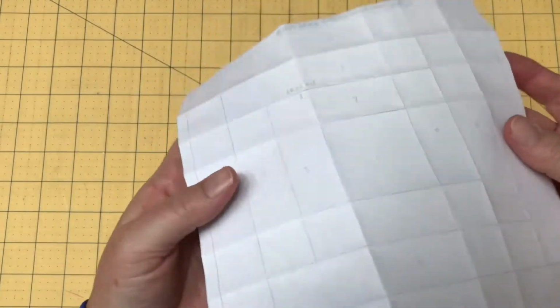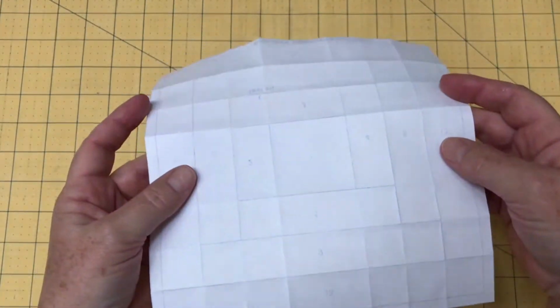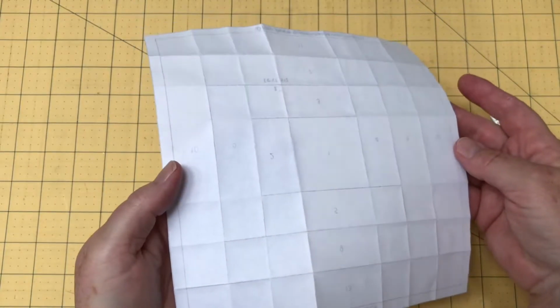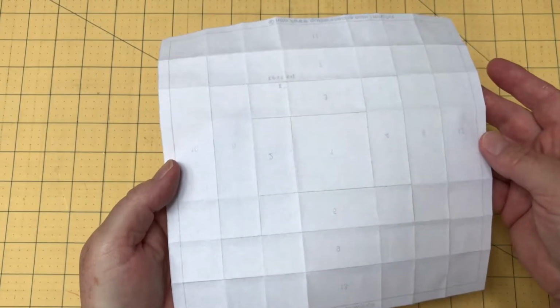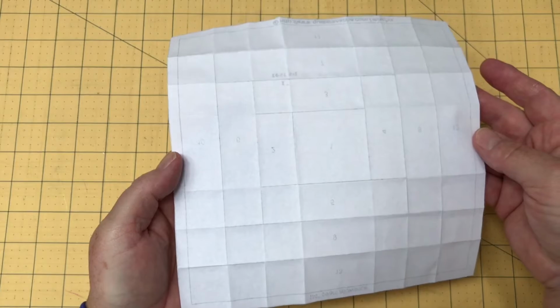When you fold it over, I think you can see very well, you'll have all of your fold lines, and these will become important when you start to pin.